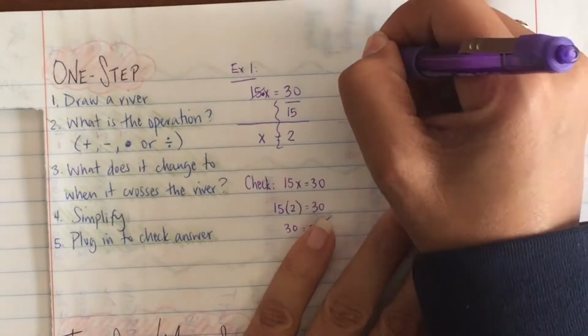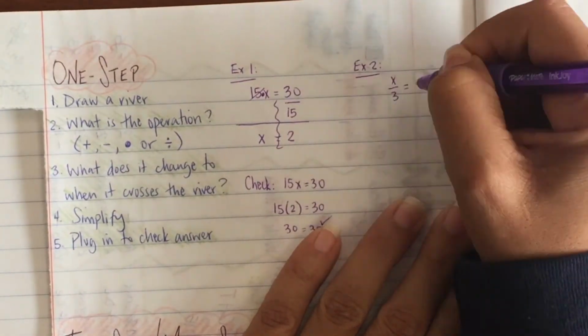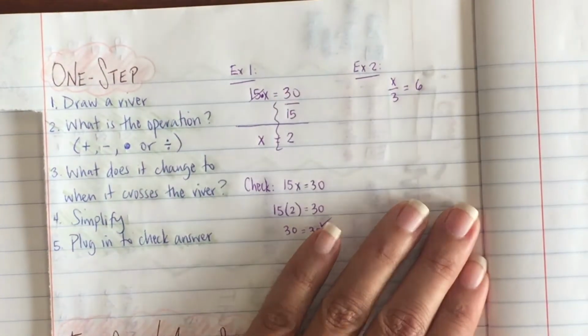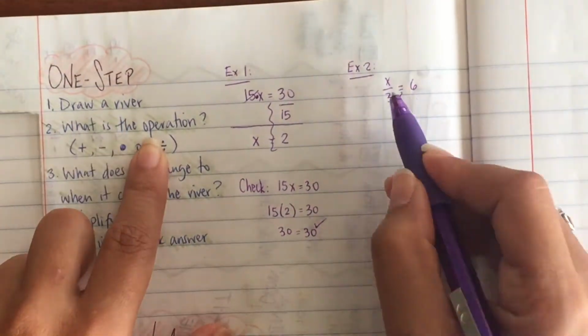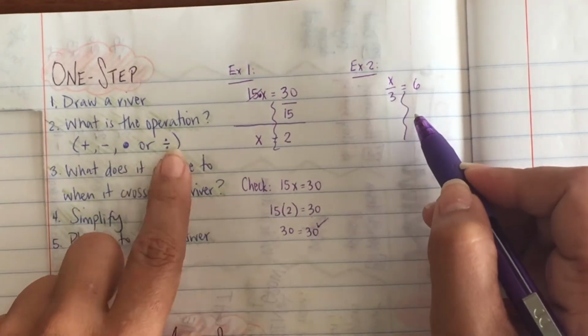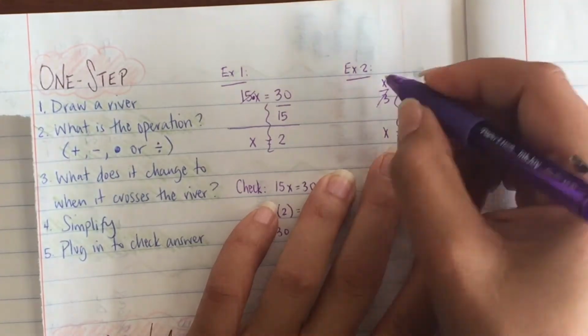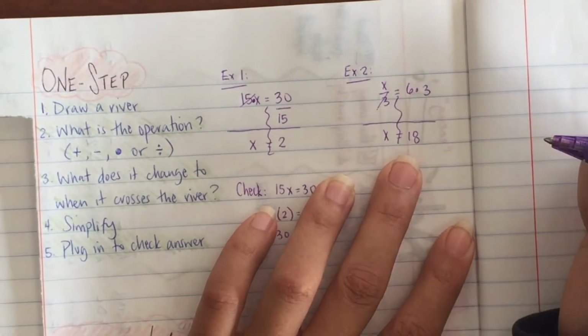Let's take a look at another example. Let's say you had x over 3 equals 6. Same thing, draw a river. What is the operation? Division. What happens when you take division across the river? It changes from division to multiplication. So go ahead and change that. We're going to have x equals 6 times 3. Simplify that, which is 18.